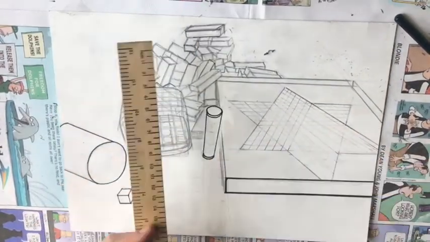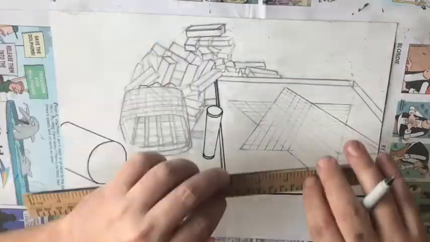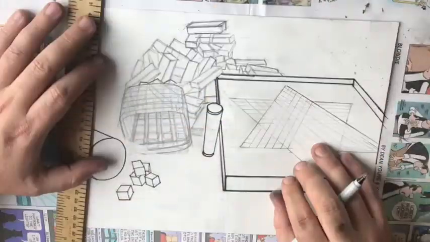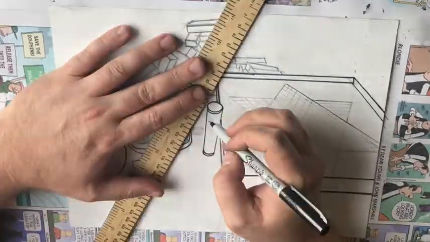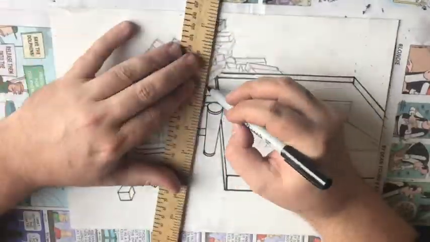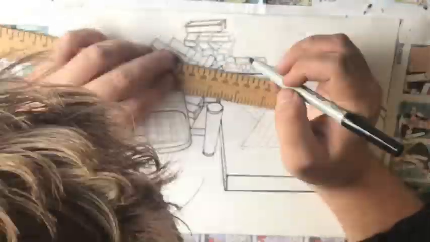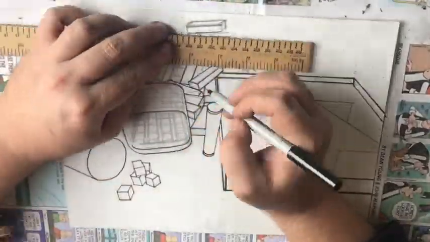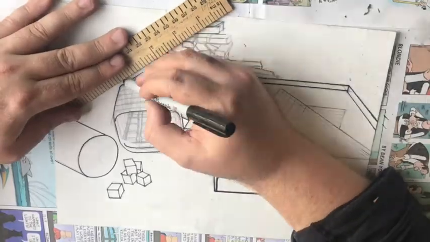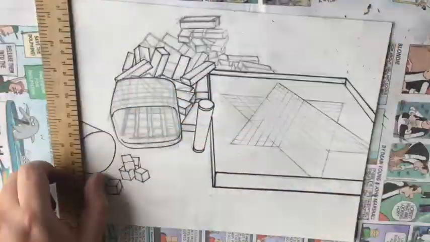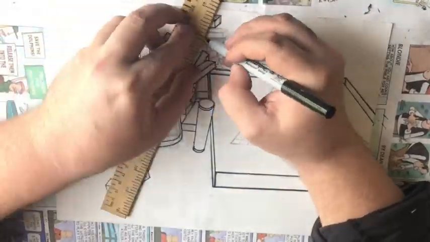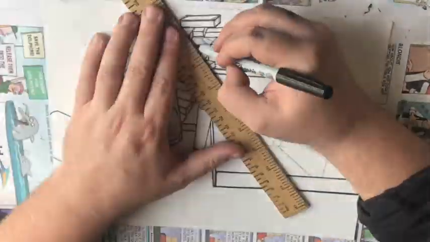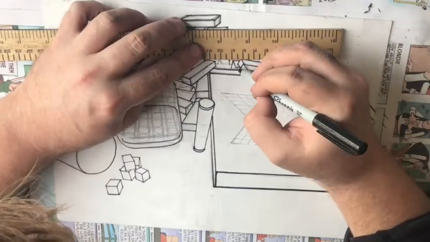When you work in ink, it's best to start out with some pencil lines. Try to keep them as light as possible, so that you can go in and pick out the exact best line that you like after you've done some sketching with the pencil. That's what I'm doing here, going in and getting the best line I can for each and every one of these Jenga blocks.